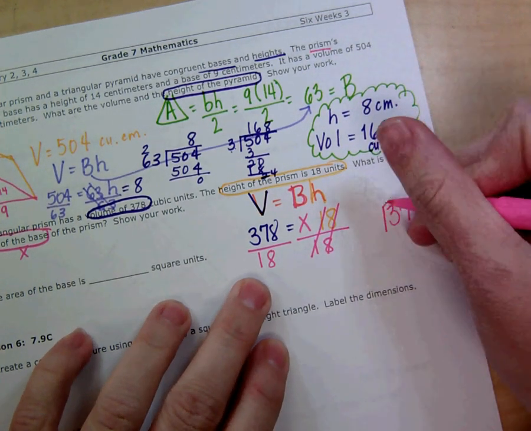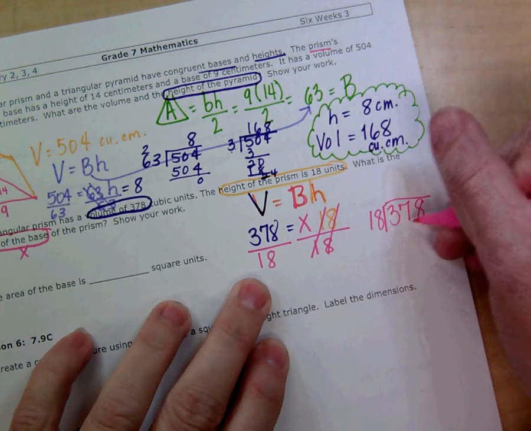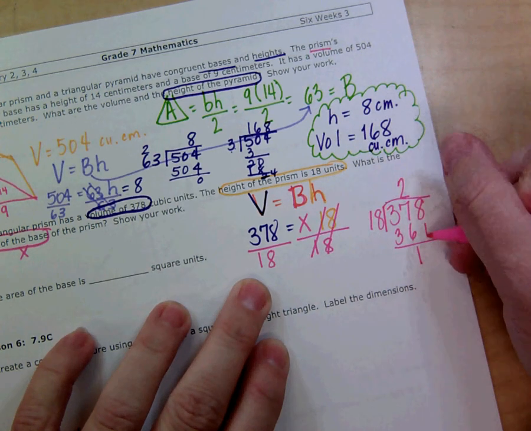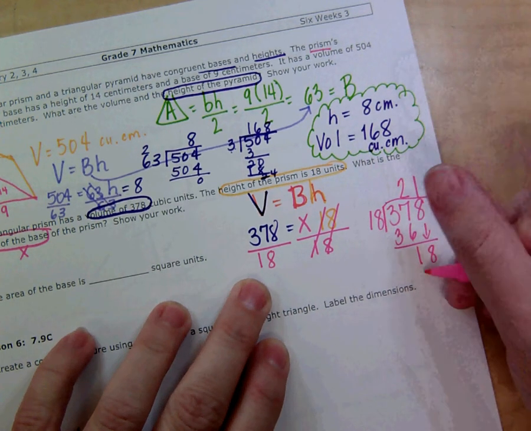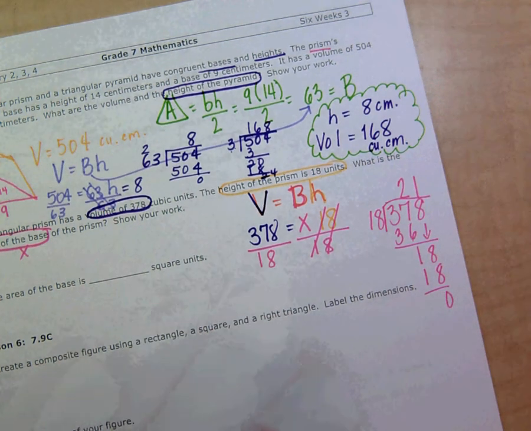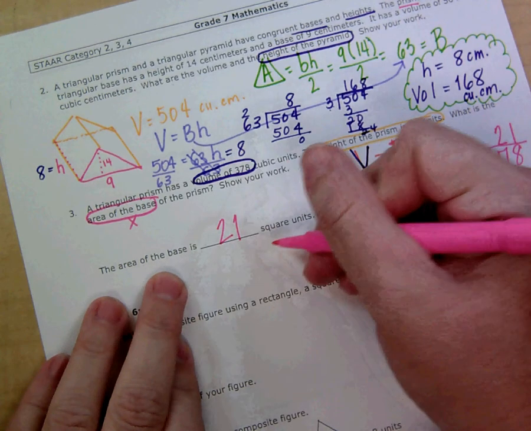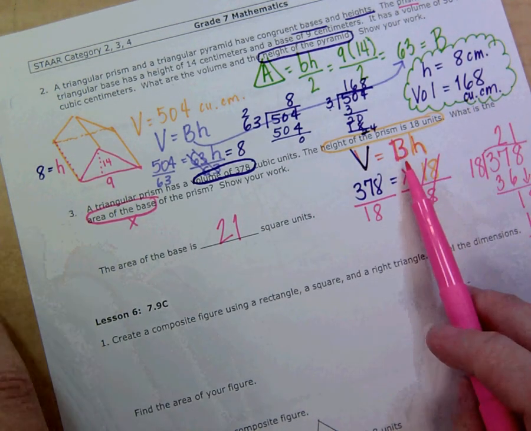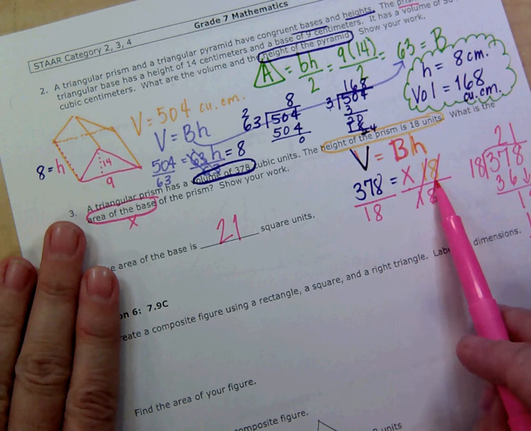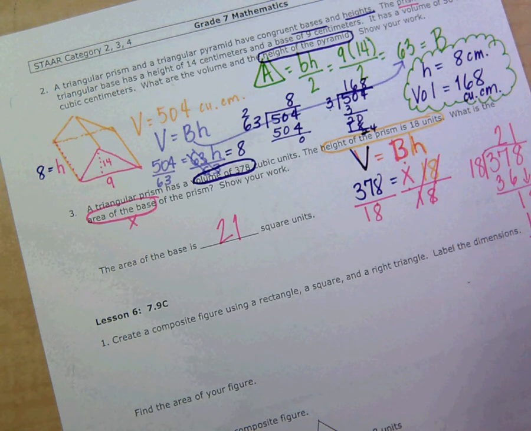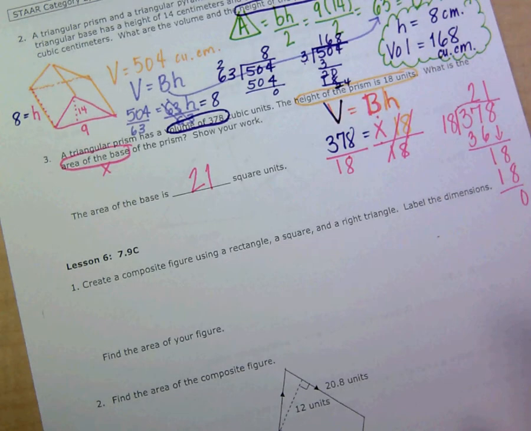378 divided by 18. 18 times 2 is 36. Subtract and get 1. Bring down 1. 0. Oh. I believe that the area of the base is 21 square units, because if we substituted it in, 21 times 18 is 378. That is my area of the base. Good job. Pat yourself on the back if you got that correctly. If you didn't, that's okay. Let's try on the next one.